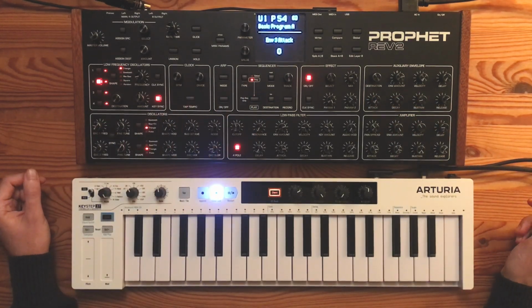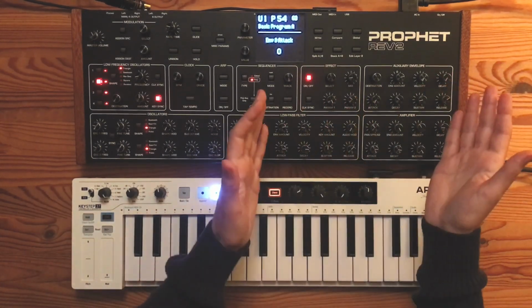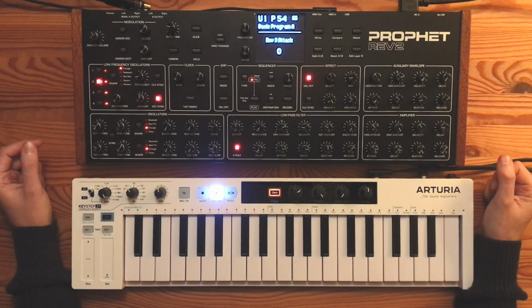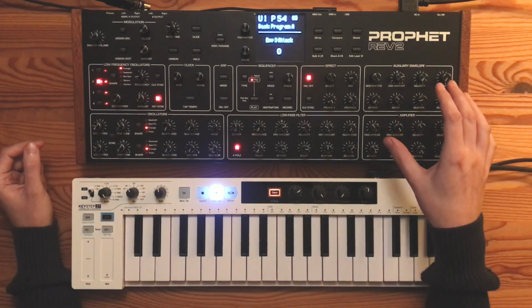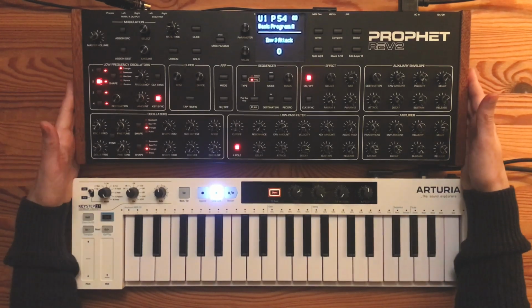Now, I must admit, I'm not super happy with where I'm getting right now with the envelope. I didn't prepare this super well, but I just wanted to show you this and mention a few things that are interesting to keep in mind in general when working with this synth.